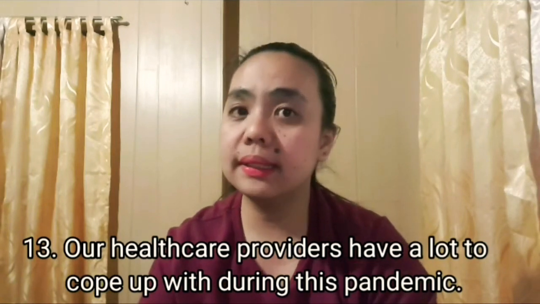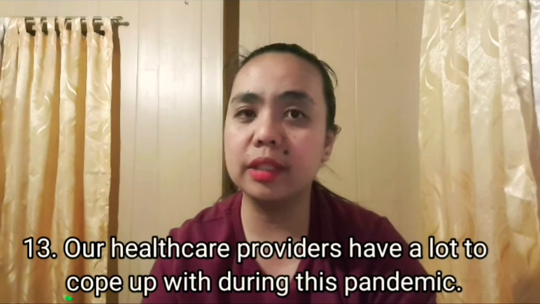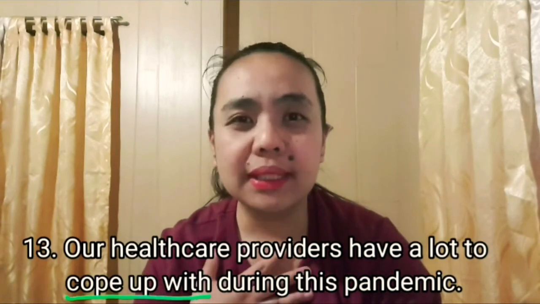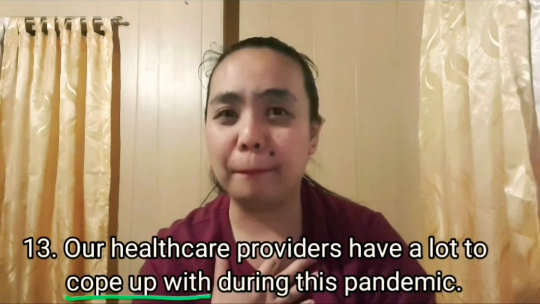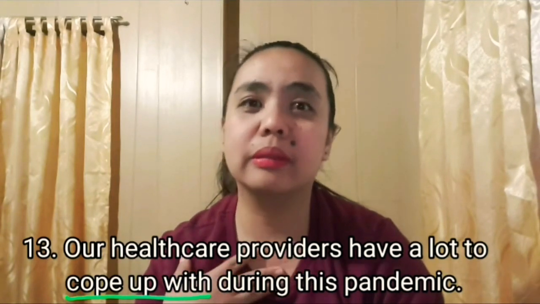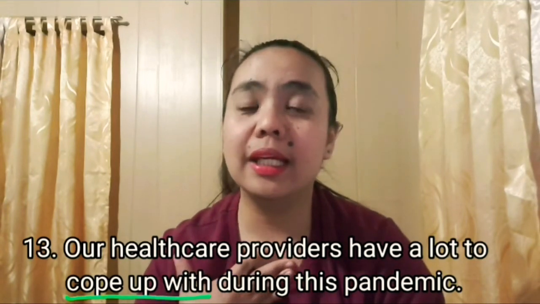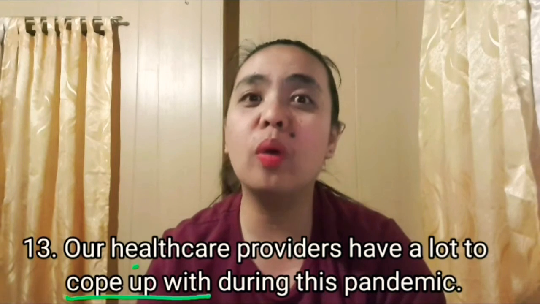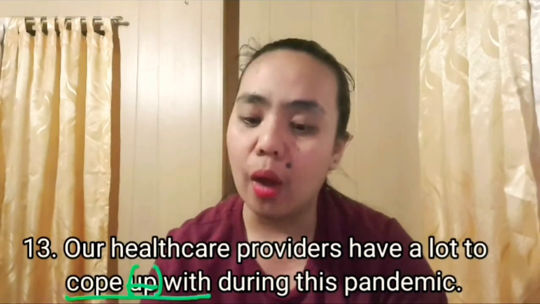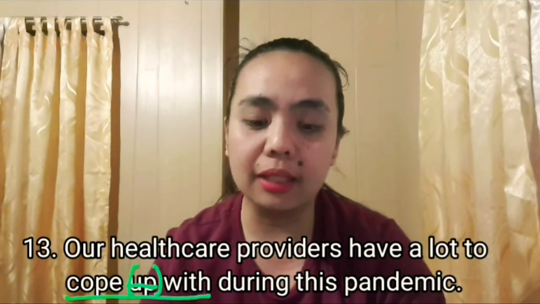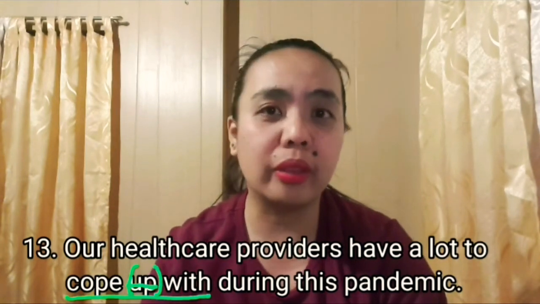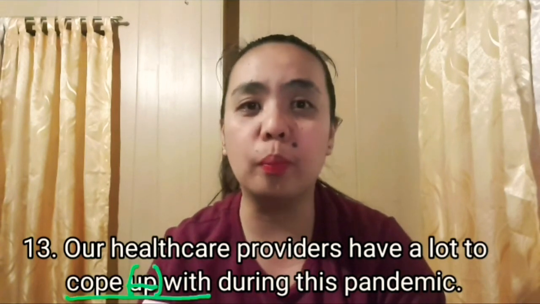Okay. What makes this sentence wrong is actually the phrase "cope up with." Okay. In the Philippines, we usually use "cope up" a lot of times. Cope up with, cope up. Okay. But actually, it should be "cope with." There's no up. Cope with only. So the correct sentence should be, "Our healthcare providers have a lot to cope with during this pandemic." So cope with. Remove up.